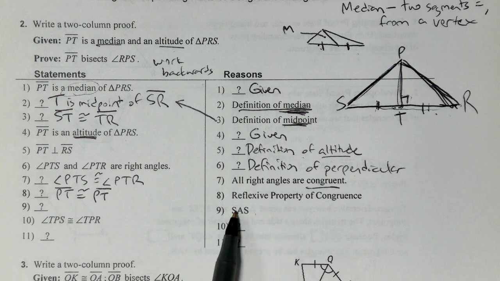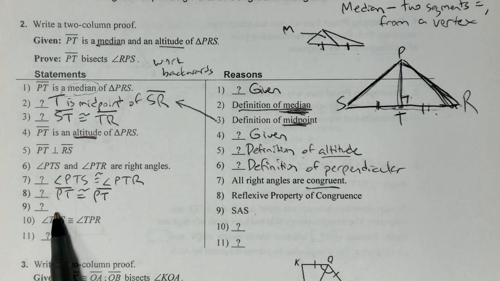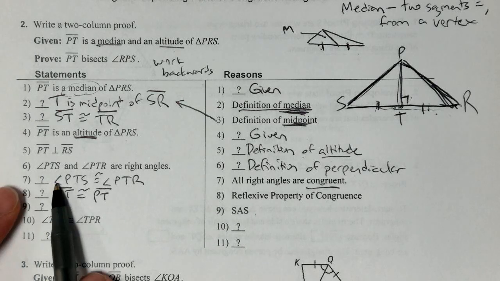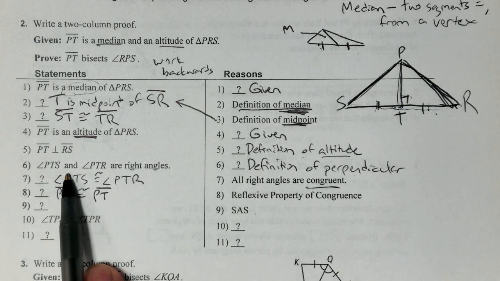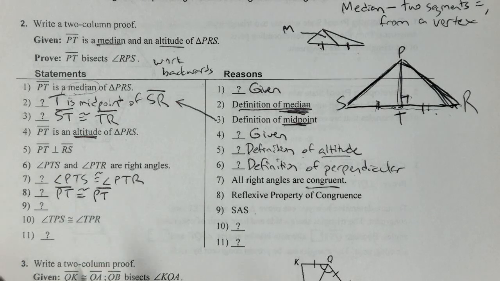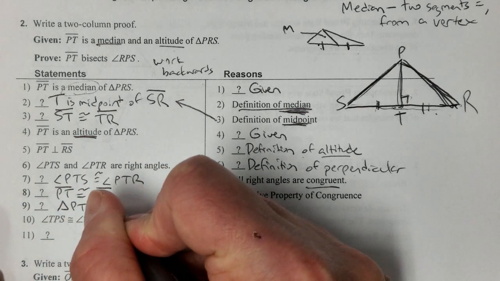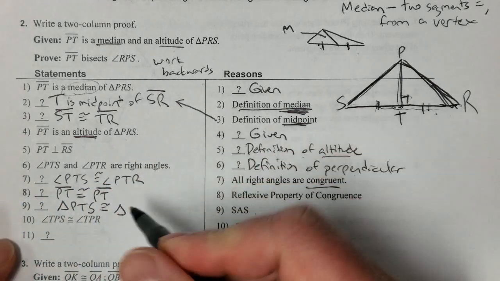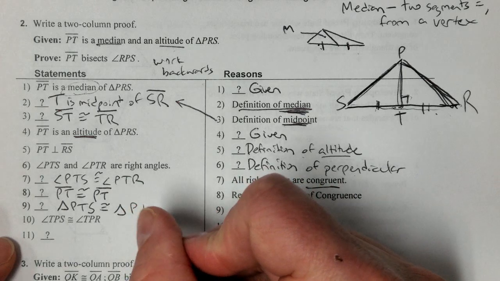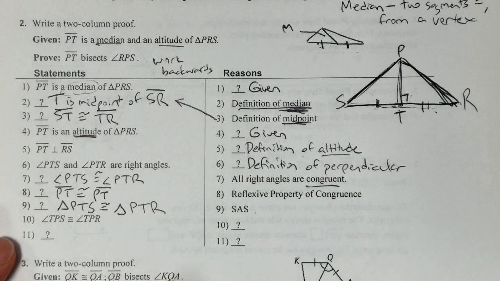And then we have our side angle side next, which means we need this triangle congruent to that one. So let's just use it in the same order. So we put triangle PTS congruent to triangle PTR from side angle side.